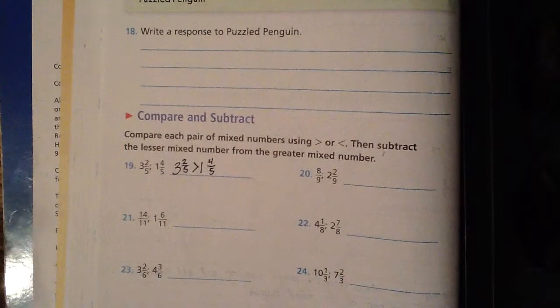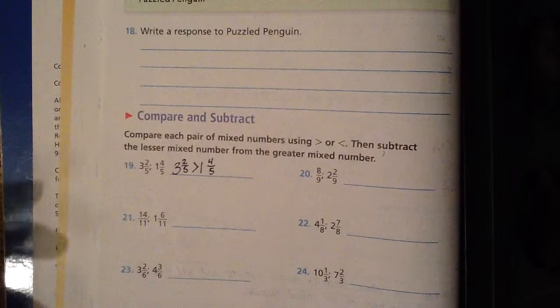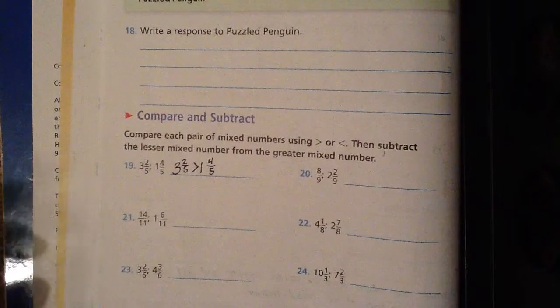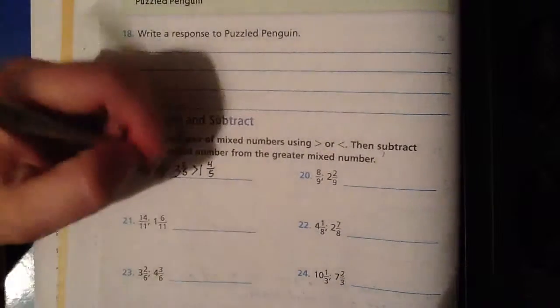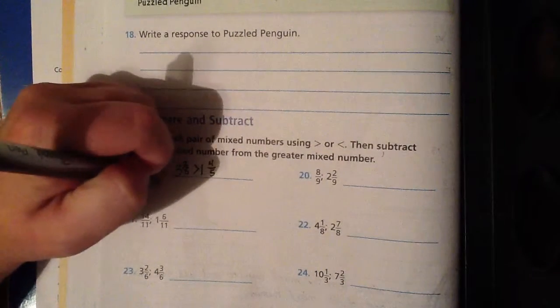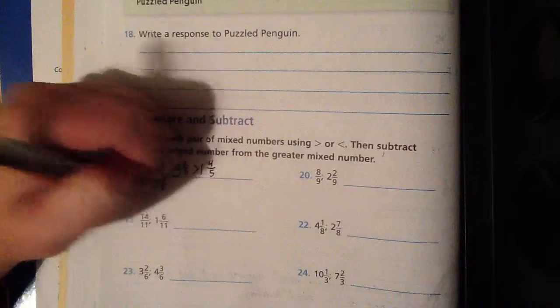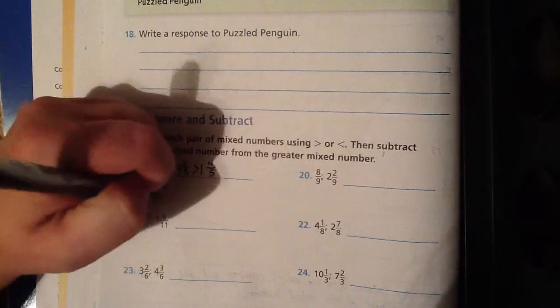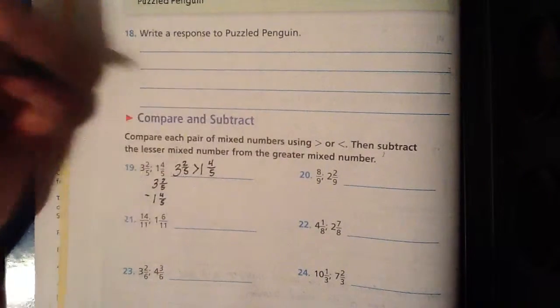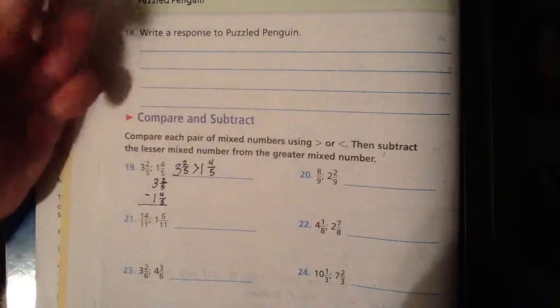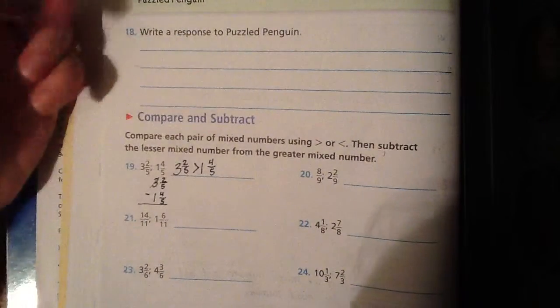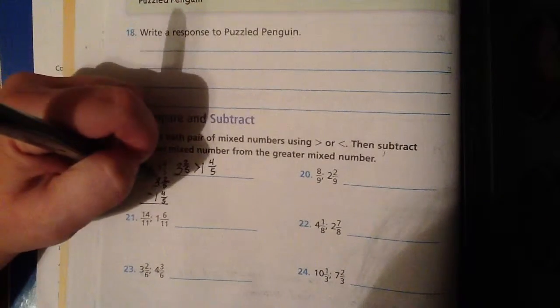Then it wants me to subtract the lesser number from the greater mixed number. So my problem would look like this: 3 2/5 minus 1 4/5. Remember, I can't take 4 from 2, so I need to ungroup this, which becomes a 2.